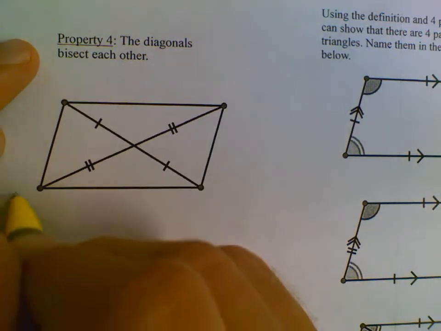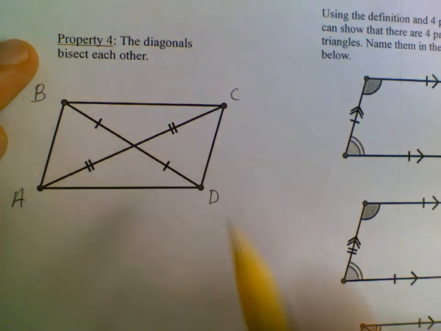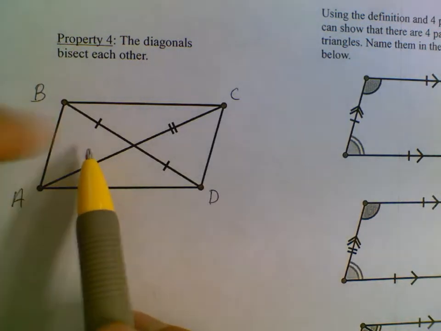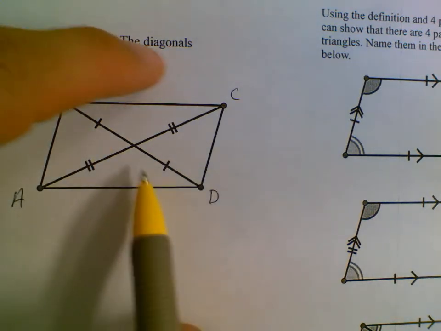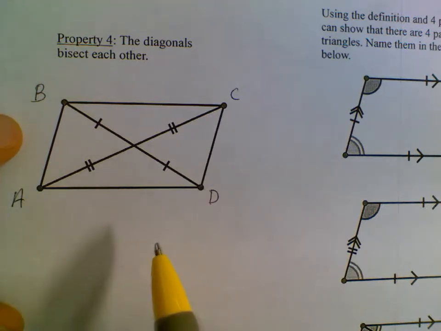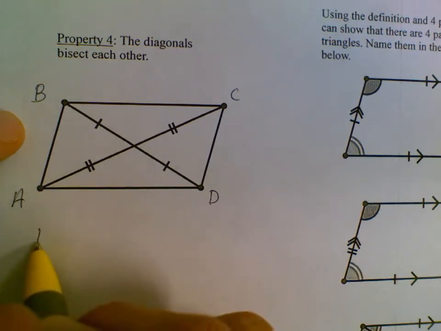So the diagonals bisect each other. Same thing. We're given that ABCD is a parallelogram, but this time we actually need to start looking at these two triangles, the one on the left and the one on the right, or the one on top and bottom. We're going to use that vocabulary word pretty soon.